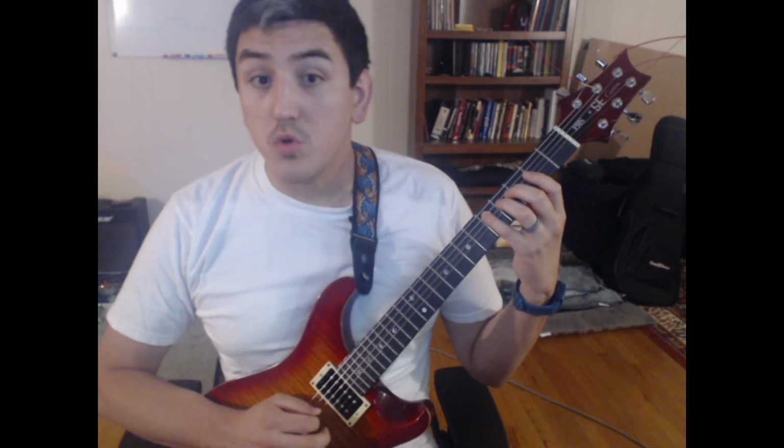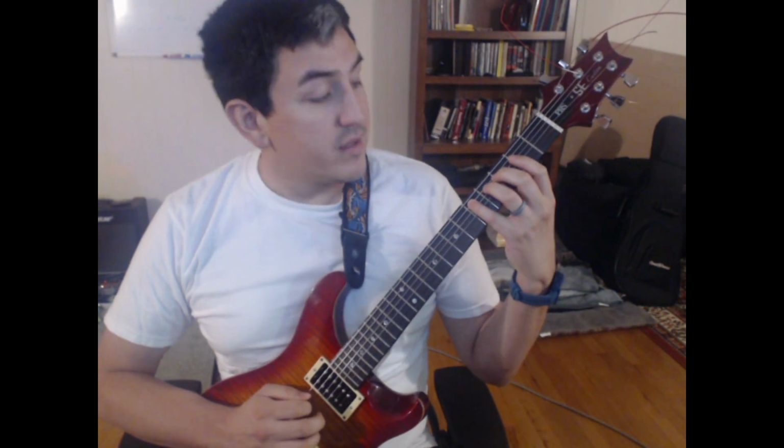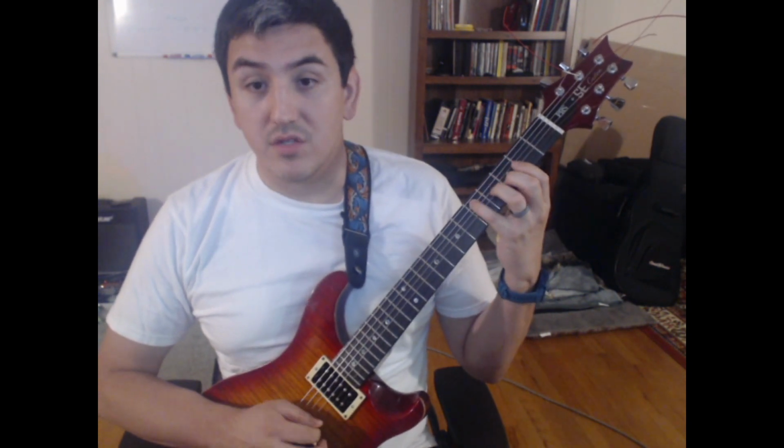Right? We have another starting point, a new starting point, and the intervals on my way from this note to its octave are different than the parent that it belongs to. So we have different names for these modes. We'll go over that in a bit, but that's pretty much what a mode is.